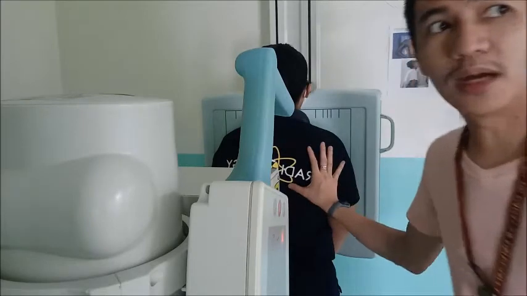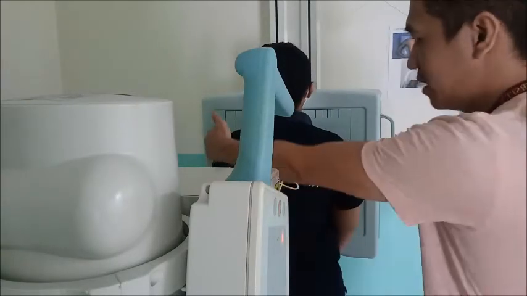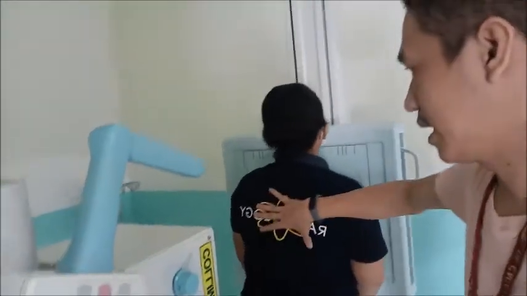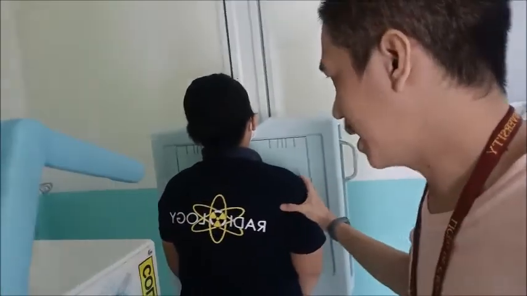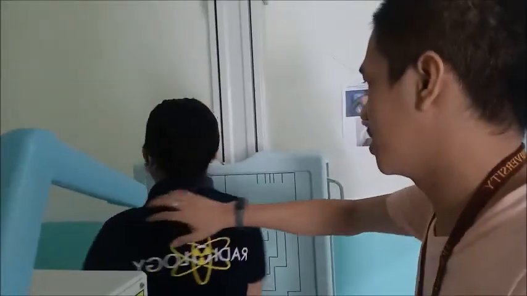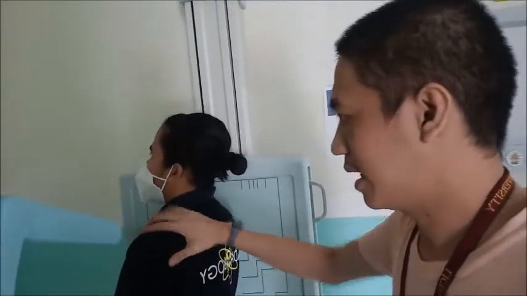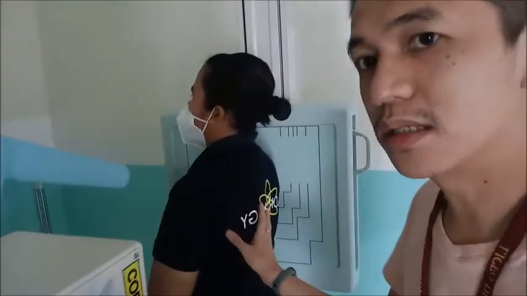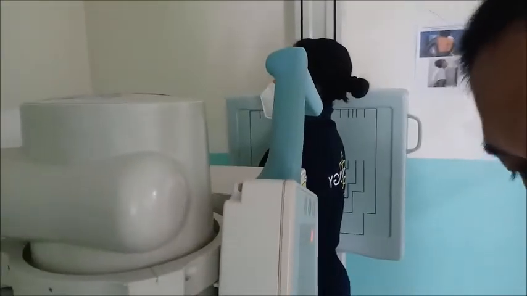So kanina, di ba, kung mag-chest PA tayo, wider ang anatomy, ang positioning niya. Ang tawag nito, ang orientation, di ba dalawa. Pero kung naka-lateral si patient, mag-superimpose na silang dalawa, so that means makita na siya, isa na lang sila. Magamay ang iyang body, iyang orientation.